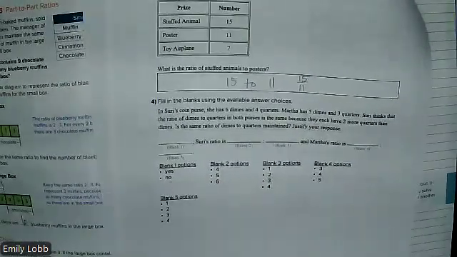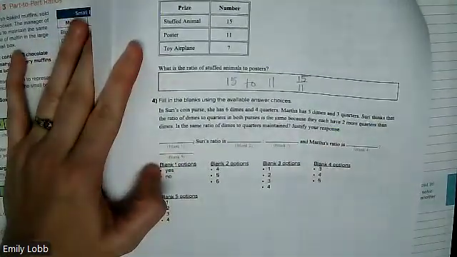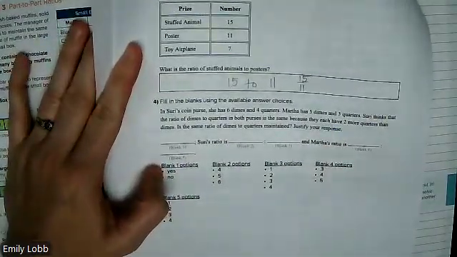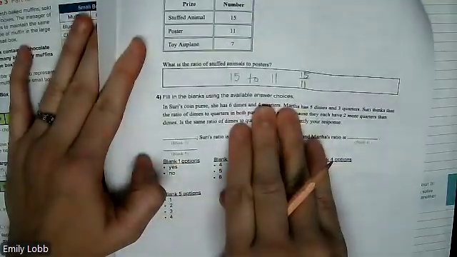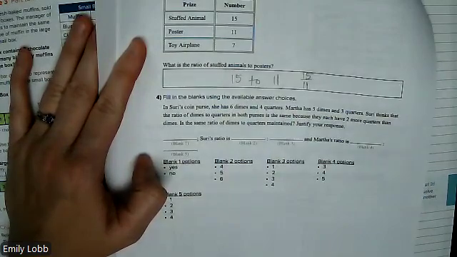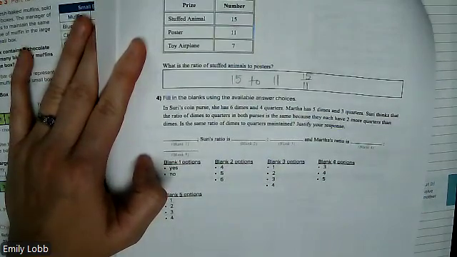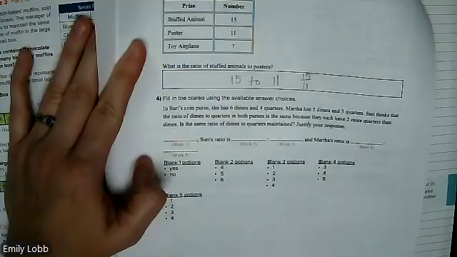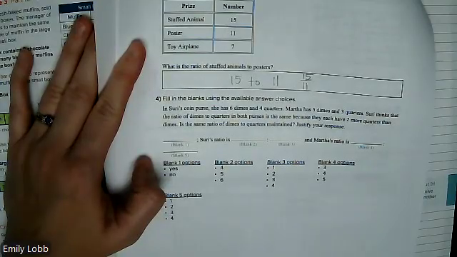All right, this looks like a lot of words, but I promise it's okay. This is just like the blue paint, yellow paint one. She's got 6 dimes and 4 quarters. Her friend has 5 dimes and 3 quarters. But Siri thinks they're the same because they each have 2 more quarters than dimes.